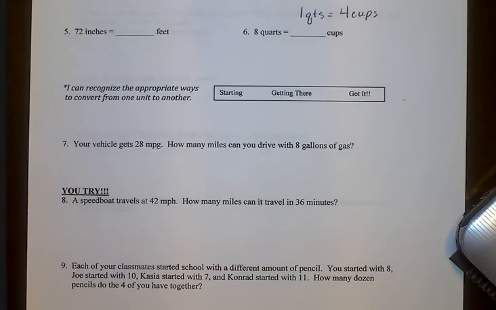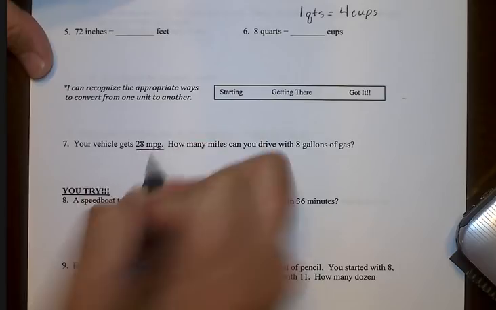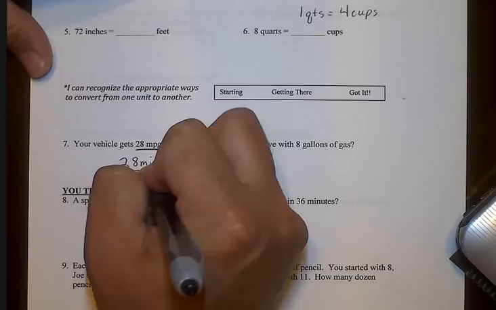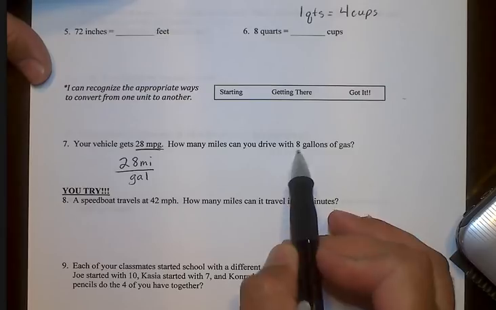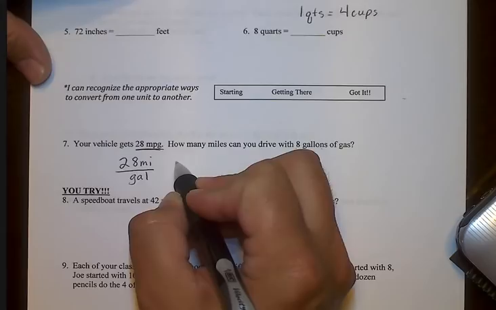Alright, number 7. Your vehicle gets 28 miles per gallon. How many miles can you drive with 8 gallons? So I know this is a rate, miles per gallon, so I want to write that as 28 miles per gallon. And I know that I have 8 gallons of gas. So I have gallons down here. I want to cancel out my gallons, so I want this other gallons to be on top.